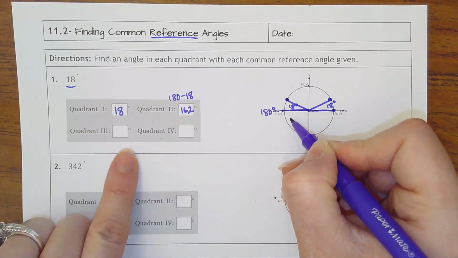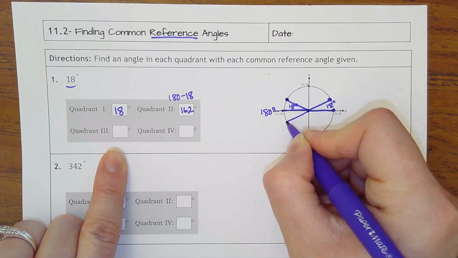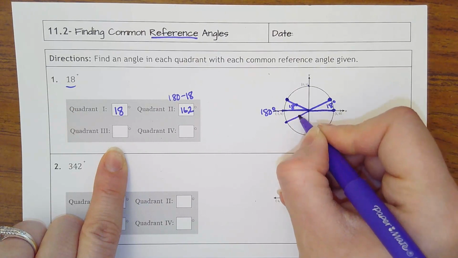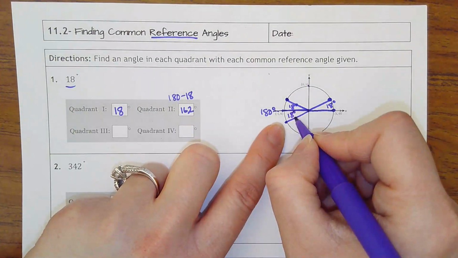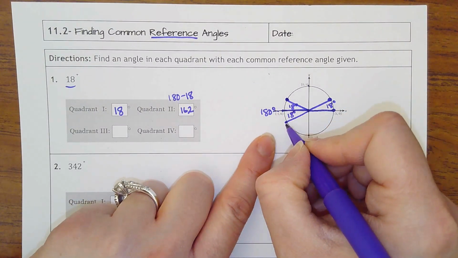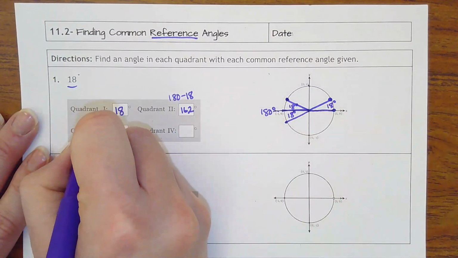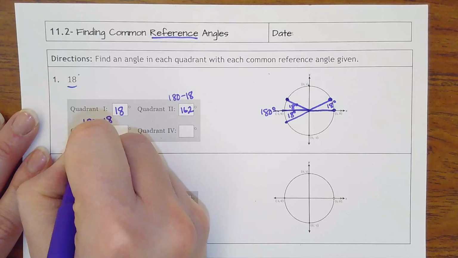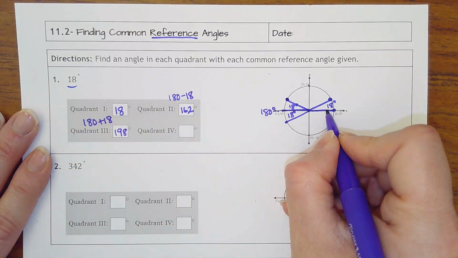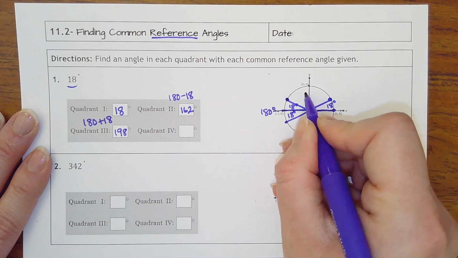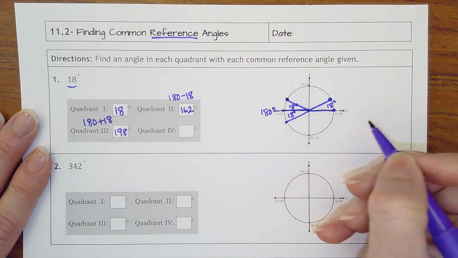Then I'm going to go below the x-axis 18 degrees. So see how it's creating this symmetry, this X pattern here. Here's another 18 degree angle. So since I'm bigger than 180, I'm going to add 18 to it. And that would be 198. So that 198 is from opening up from the very beginning ray all the way to stopping here.